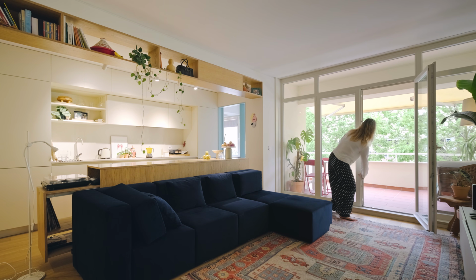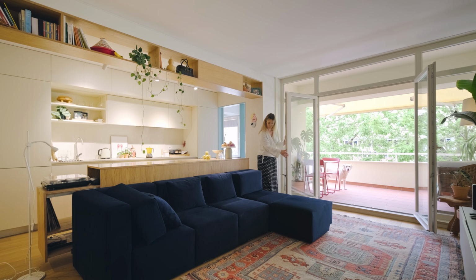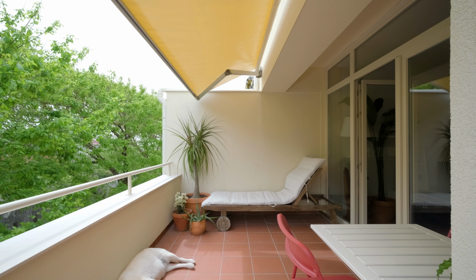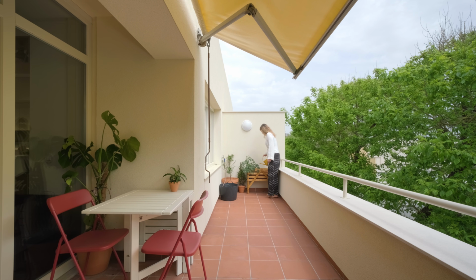We haven't renovated the balcony, but it's still our favorite spot in the house. When the weather is nice, we spread a blanket on the balcony to play with Lego or enjoy a small picnic.